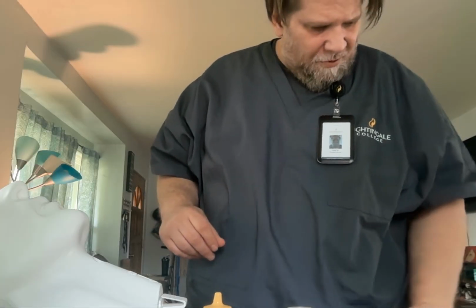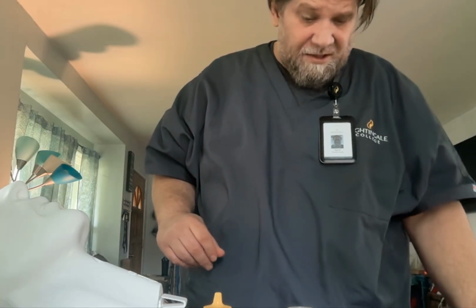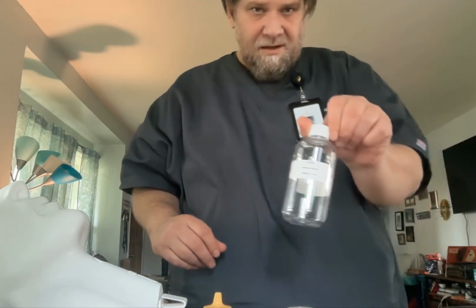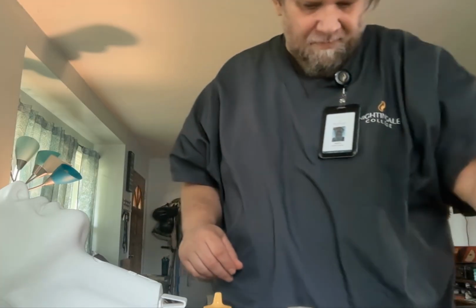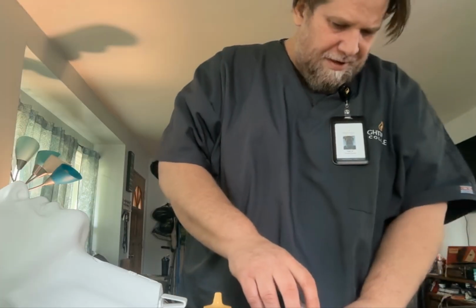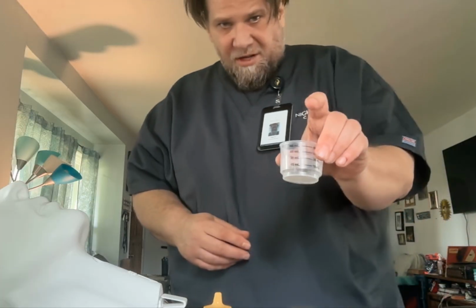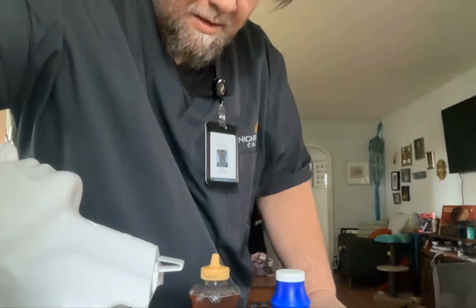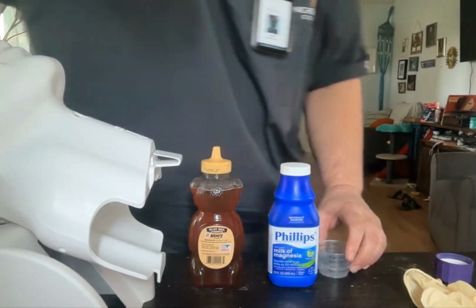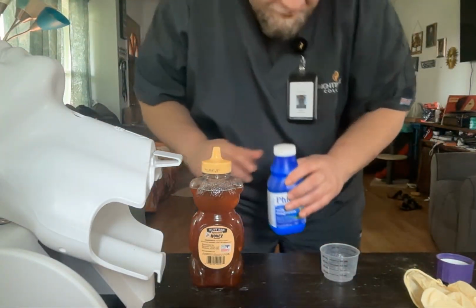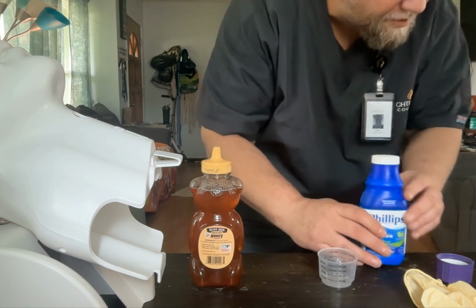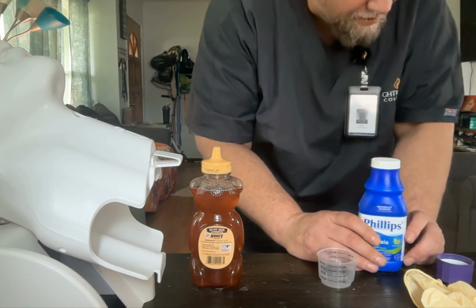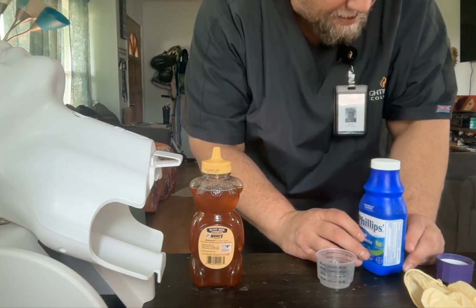Now I am going to get my 4th and final medication, which is a liquid Tylenol, acetaminophen, and it's liquid. And I have my measuring cup here. I'm going to put this on a level flat container, and I require 15 milliliters at 500 milligrams per 15.